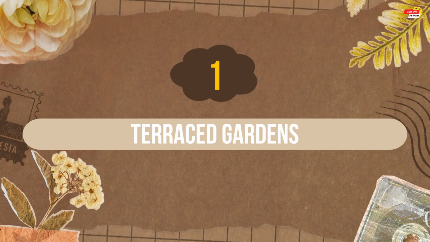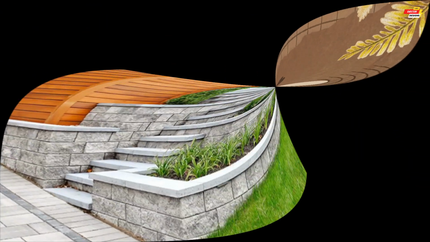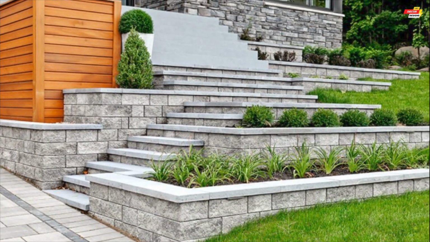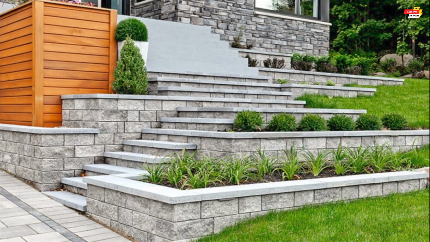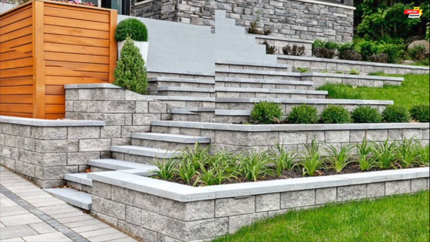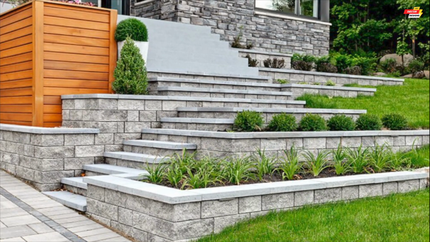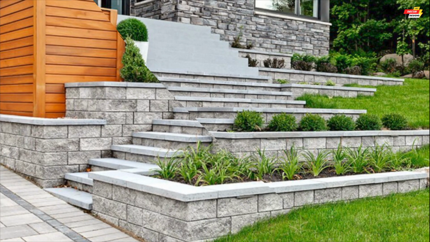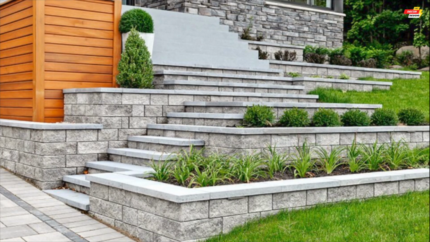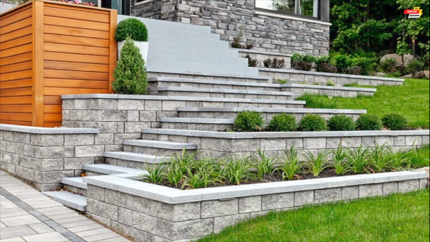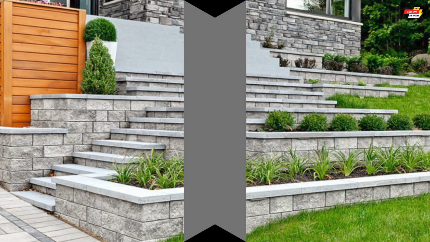1. Terraced gardens. Transform a sloping backyard into a series of flat tiers using multiple retaining walls. This maximizes usable space for planting different types of flowers, herbs, or vegetables on each level, creating a visually appealing and functional garden. Incorporate steps made from the same or contrasting material for easy access between levels.